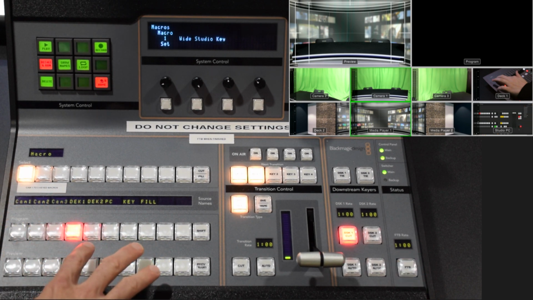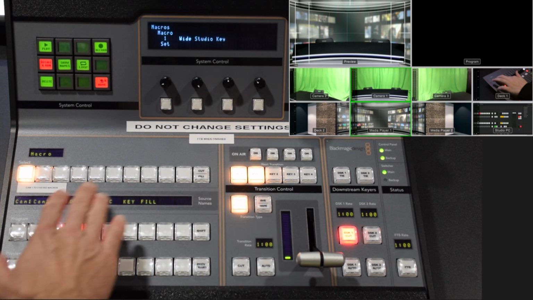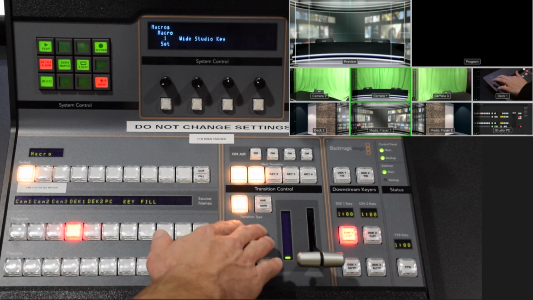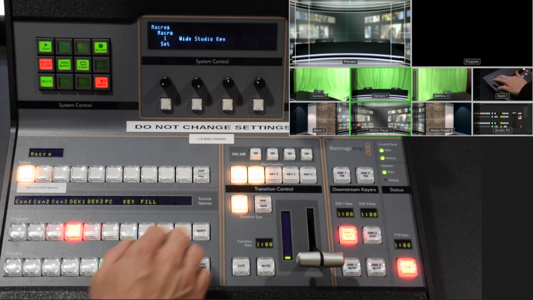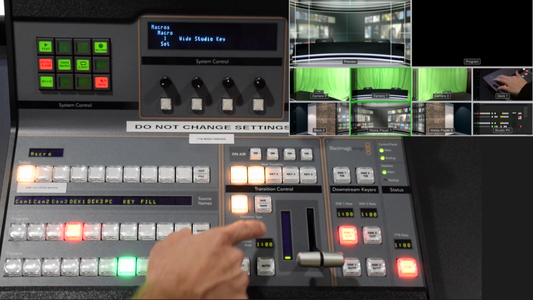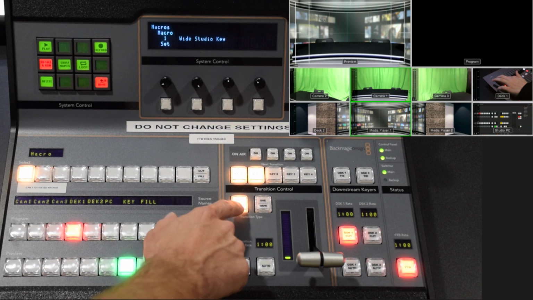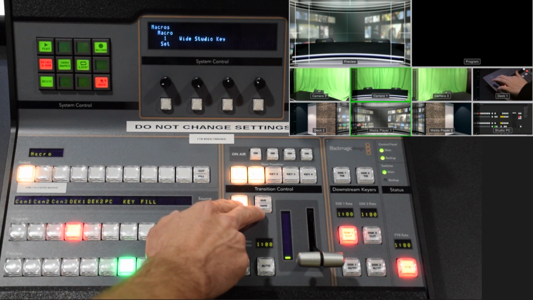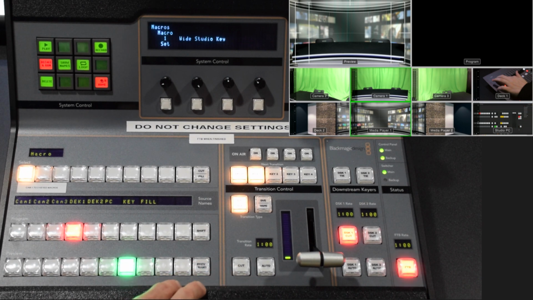So now that those 2 shots are set up, we can now work our way left to right across the broadcast panel to our transition control. And on our transition control, we can select from a number of different transitions. We can do the default mix, which is a cross dissolve. We can do a wipe. We can cut.